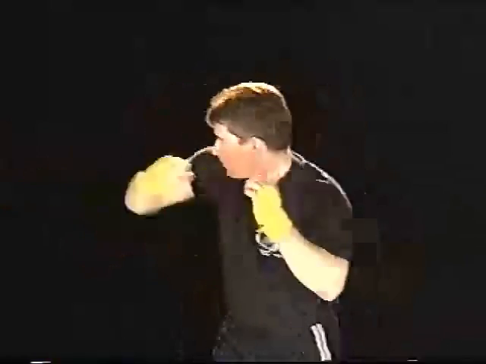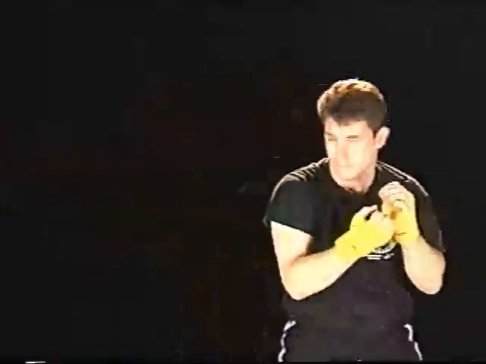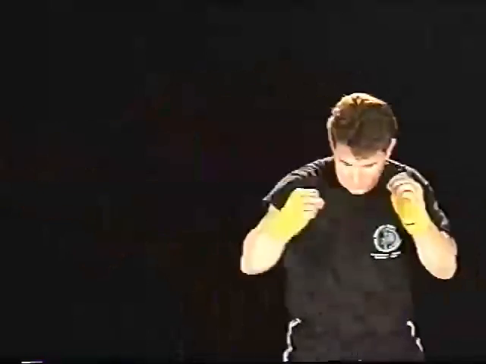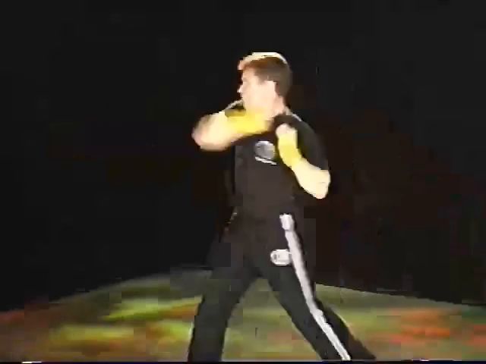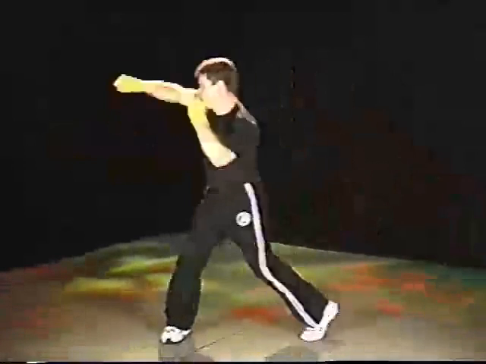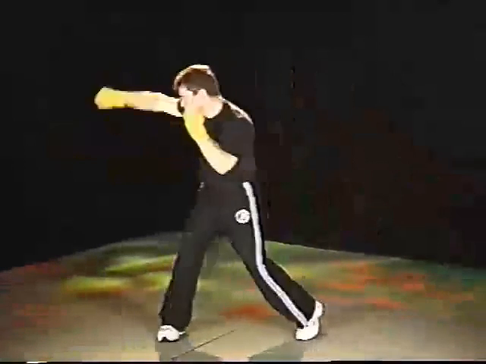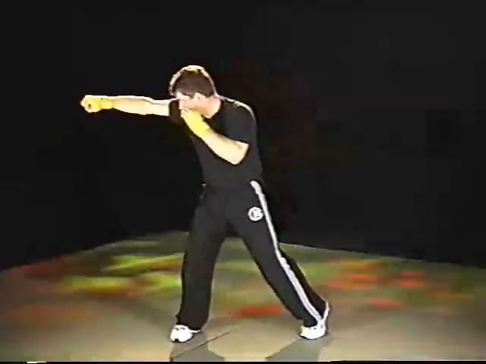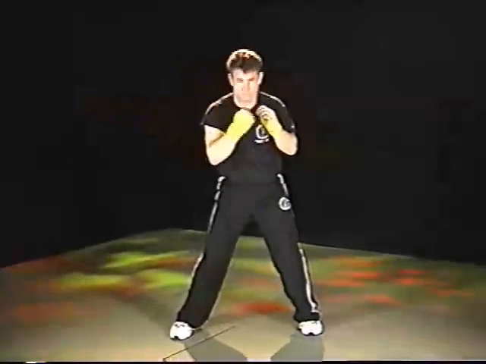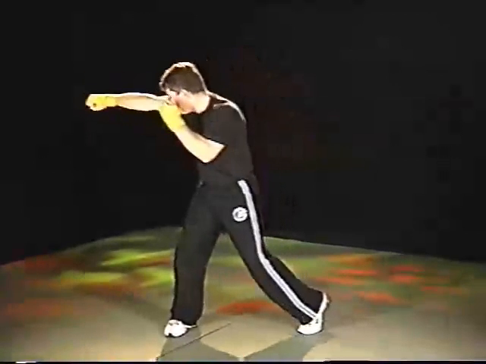His weight is shifted toward the target. His hip and shoulder roll out to make power in this punch delivered to the side. He also lowers his head so that he is protected behind the delivery of the punch, so that it would be more difficult for him to receive a blow from the opponent.